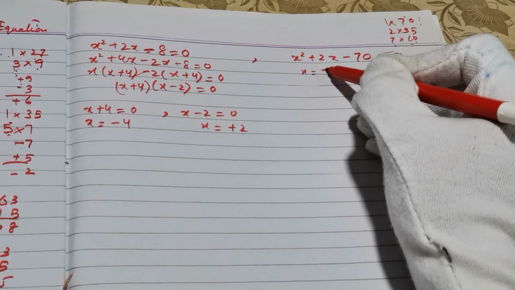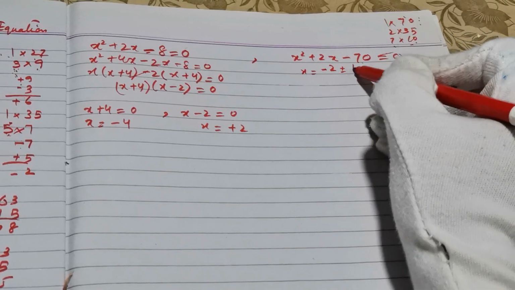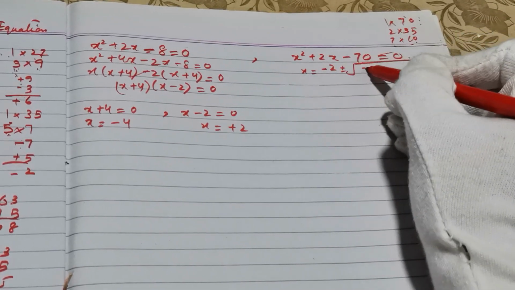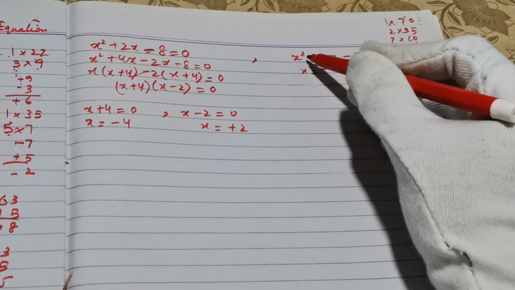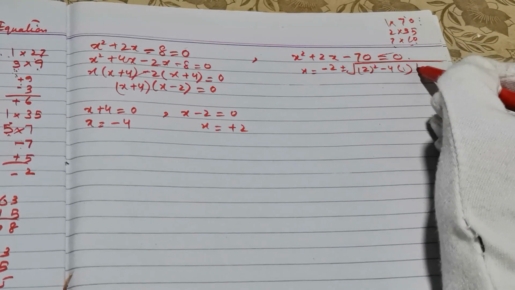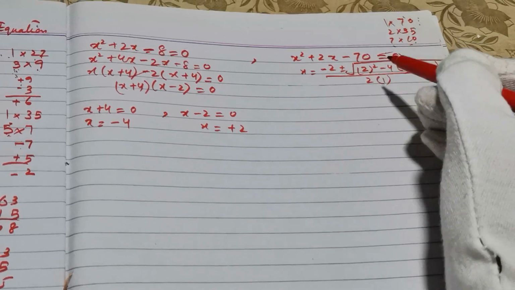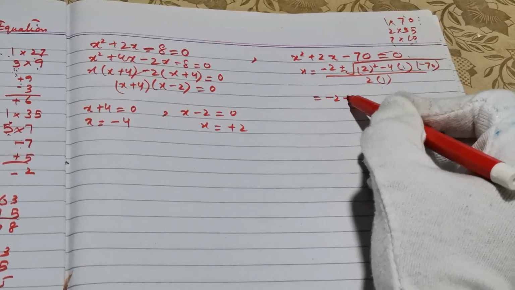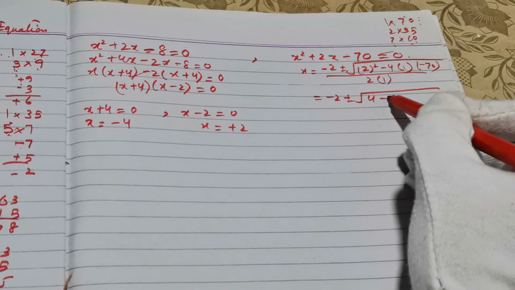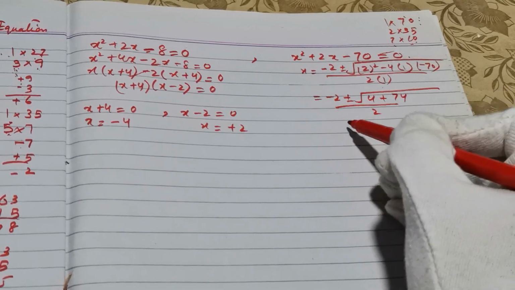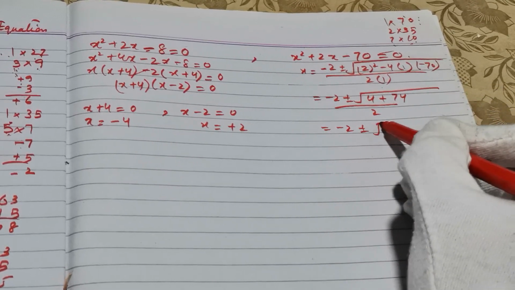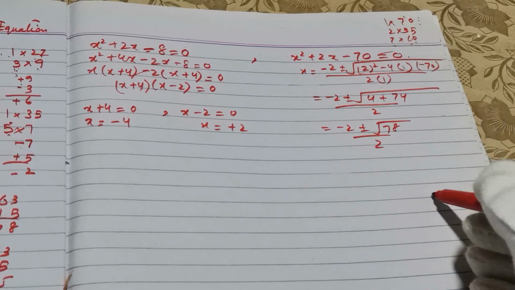x is equal to minus b plus minus under root b square minus 4ac. b is 2, so b square is 2 square, minus 4, a is 1, c is minus 70, divided by 2 into a, where a is 1. So minus 2 plus minus under root 4 plus 280 divided by 2. Minus 2 plus minus under root 284 divided by 2.